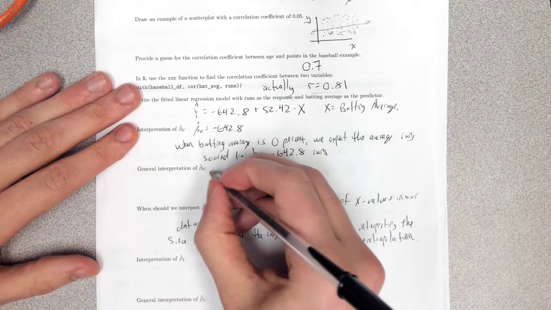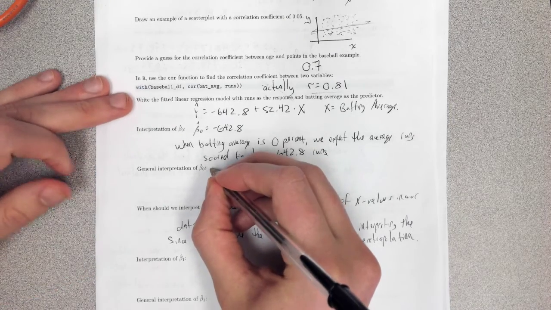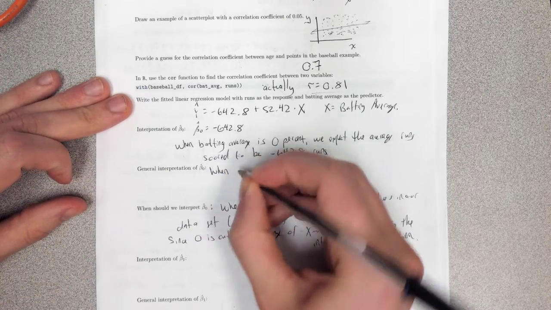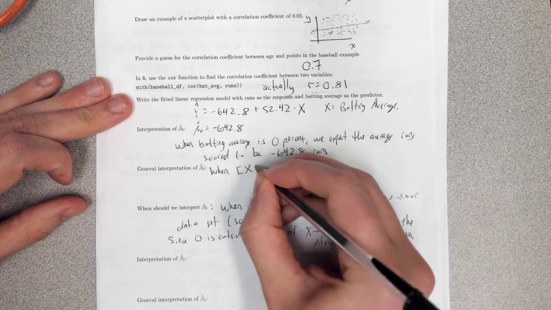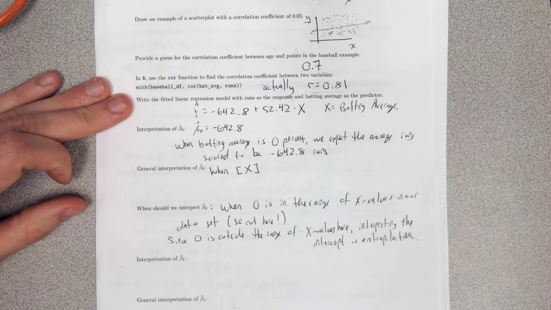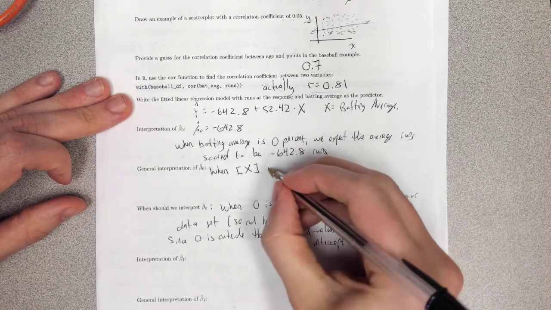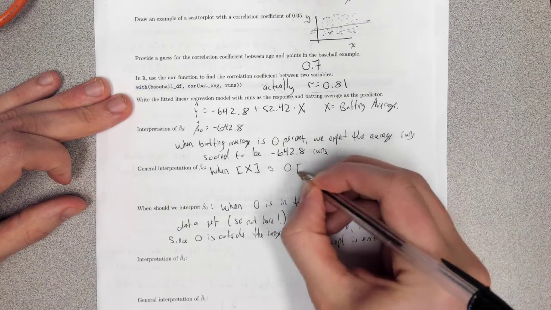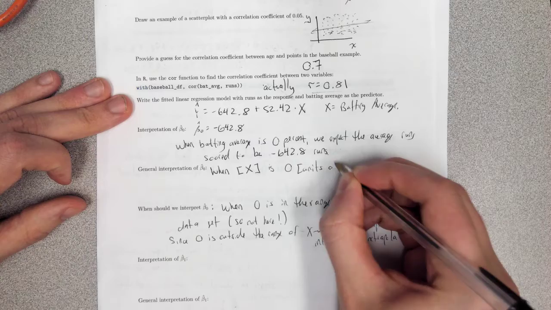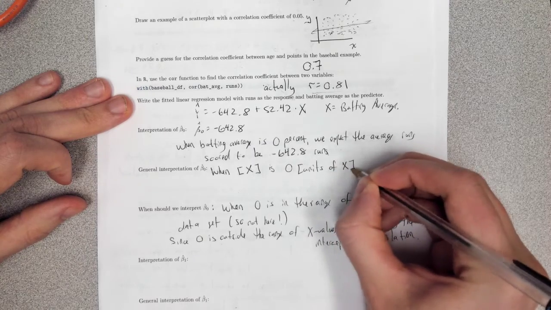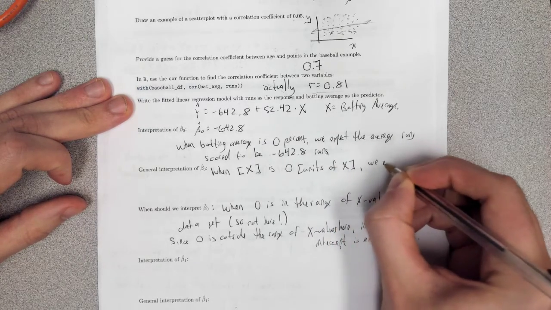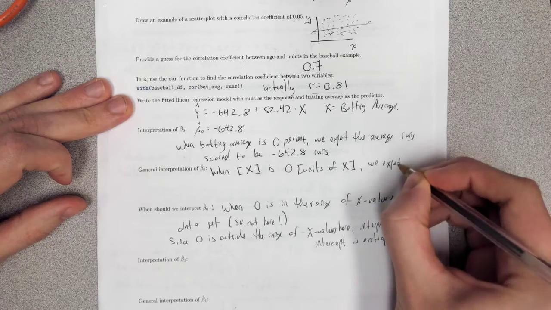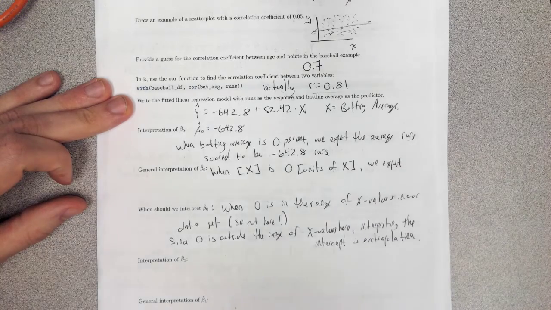And so just so we have a general interpretation for the intercept, I'm going to put stuff in brackets that you would change for a particular problem. When x is 0, and then whatever the units of x are, then the intercept is really what we expect y to be on average.